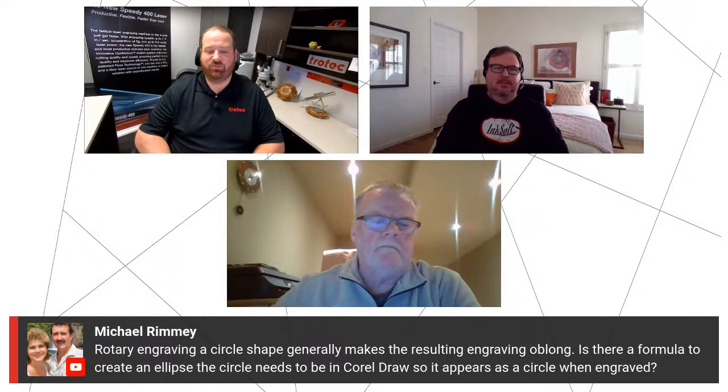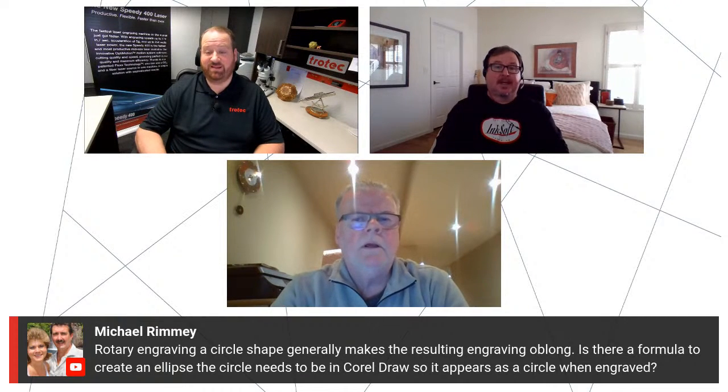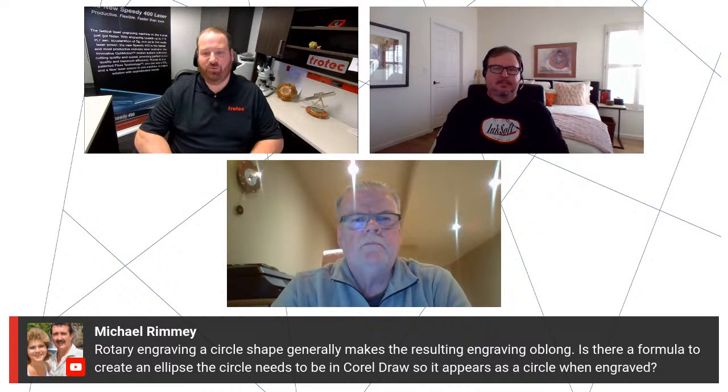Yeah, the issue with that is the rotation of the rotary is rotating consistently. It doesn't compensate. So, no. And so from a hardware standpoint, even if the graphic has been modified, it still may not line up.